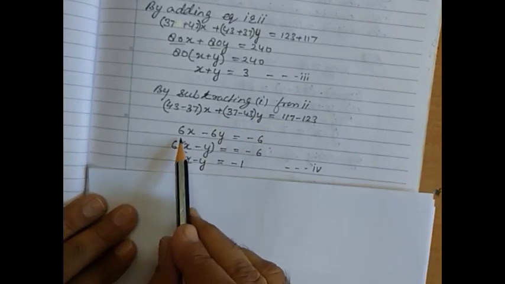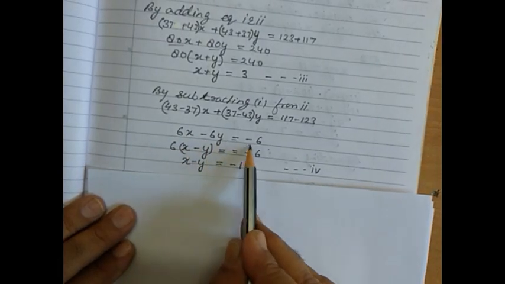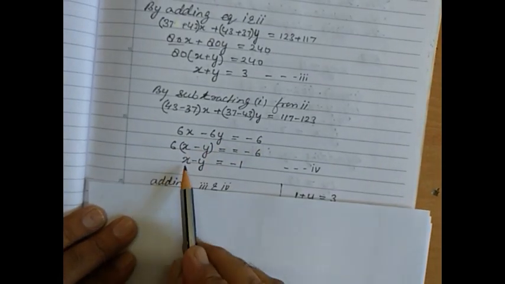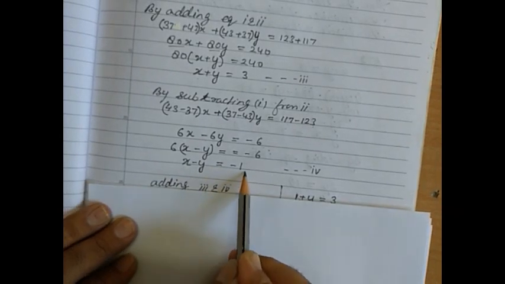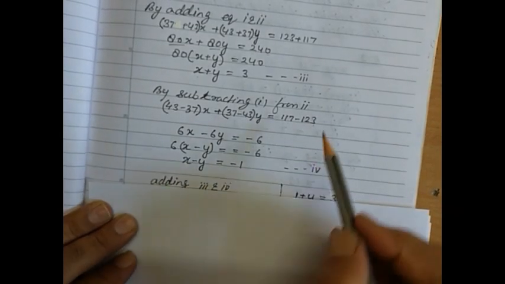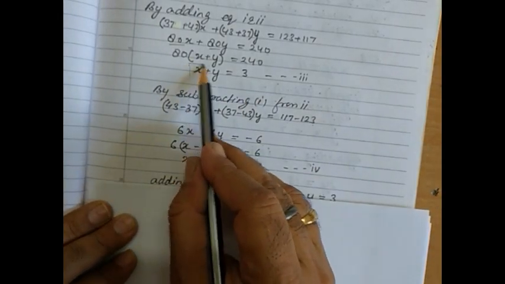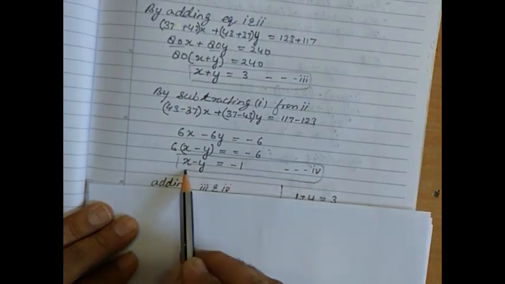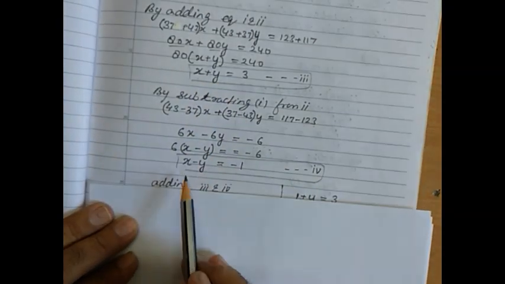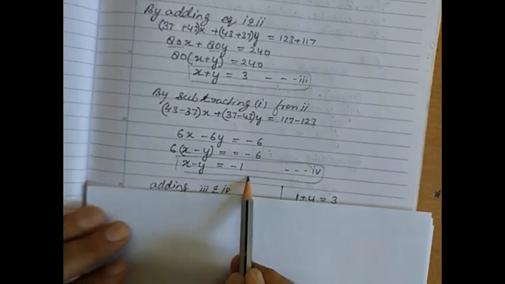Here we get 6x minus 6y is equal to 6, and we obtain x minus y is equal to 1. So we have two very simple equations, number 3 and number 4: x plus y is equal to 3 and x minus y is equal to 1.